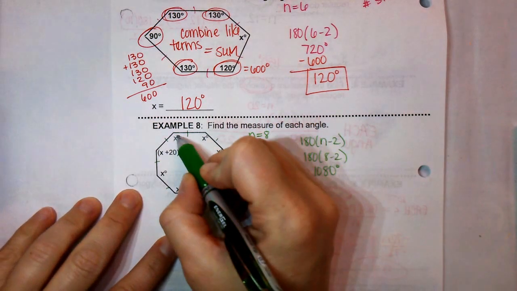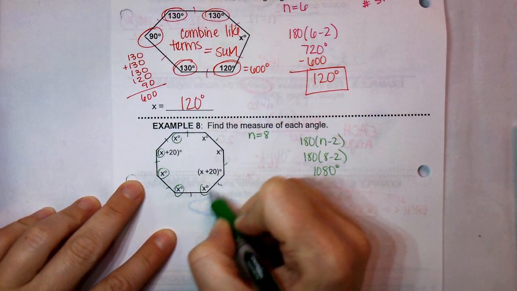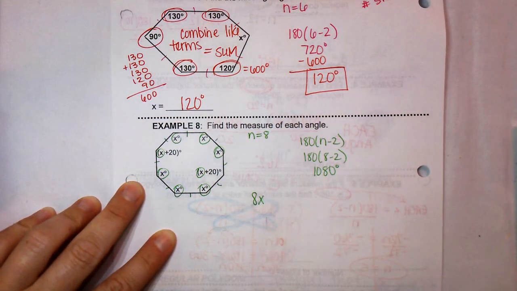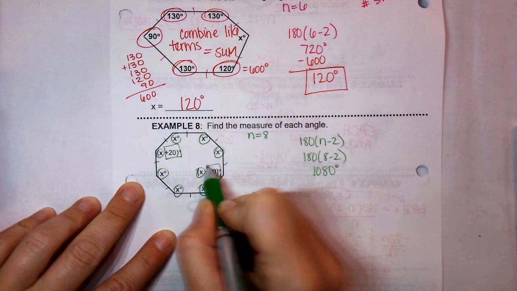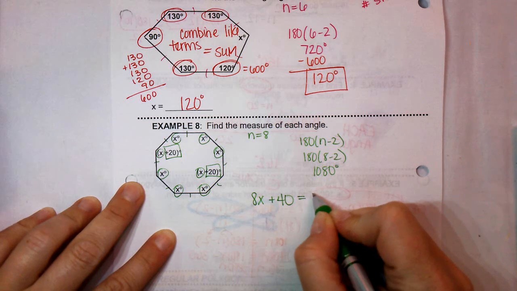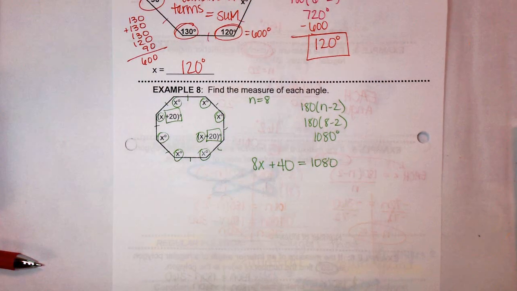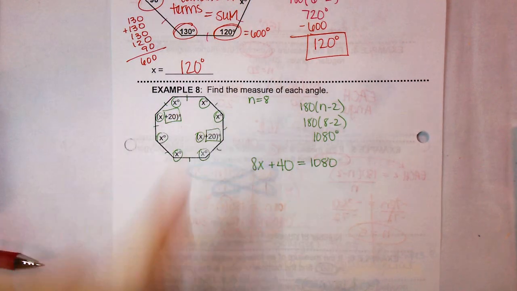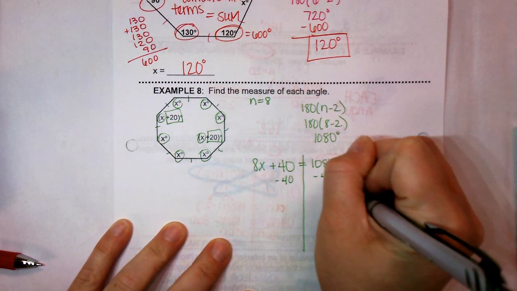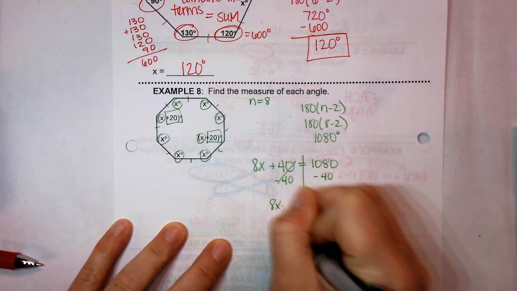So here we go. Let's add all those x's together. 1, 2, 3, 4, 5, 6, 7, 8x. And then I have a plus 20. Plus 20 is plus 40. And it's supposed to equal the sum, 1080. Almost done. All we have to do is, oh, they want each angle, but each angle is pretty simple. So minus 40. 8x equals 1040, and divide by 8.